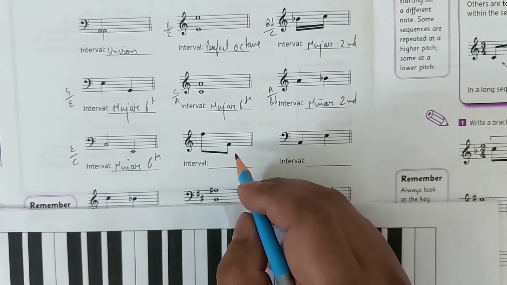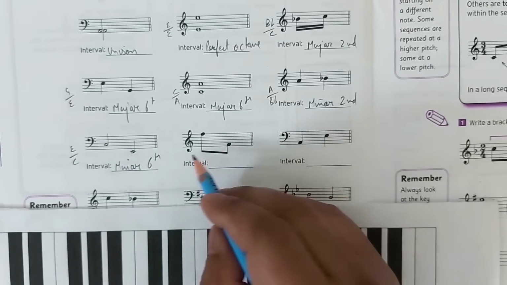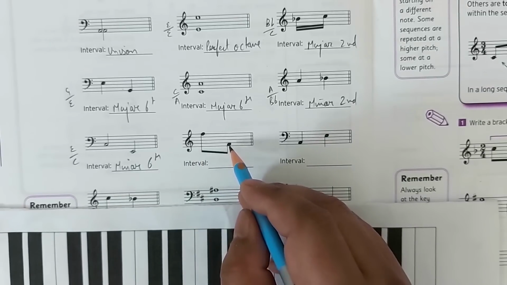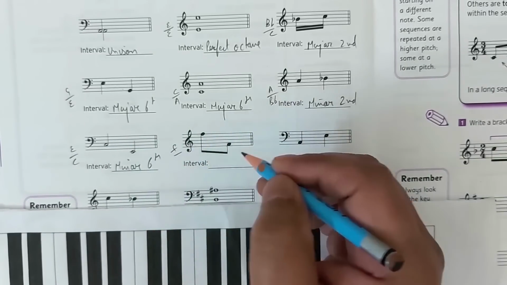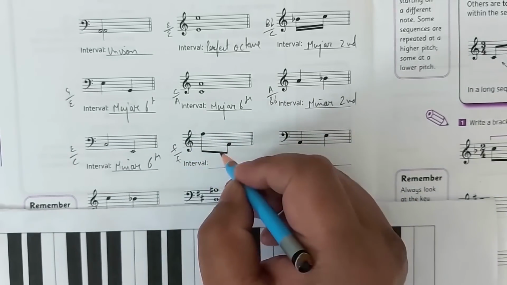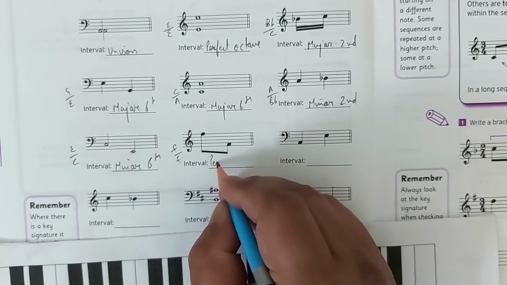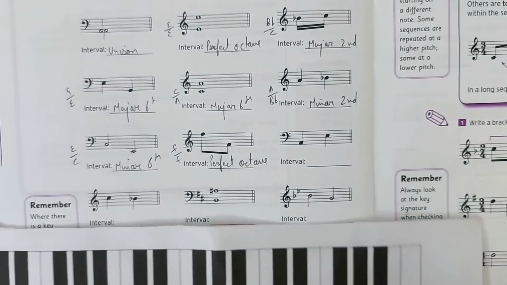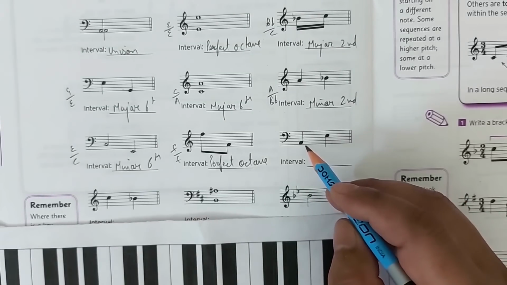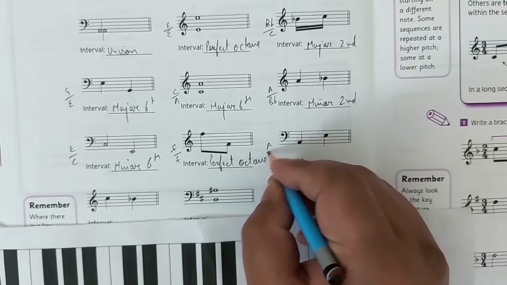Okay. Now here you can see the first note is higher and the second is lower, but you make sure you count from here. So take this note for the starting point. So this is our F note, and F to F. So this is a perfect octave, or you can say an octave interval. So we'll write perfect octave.